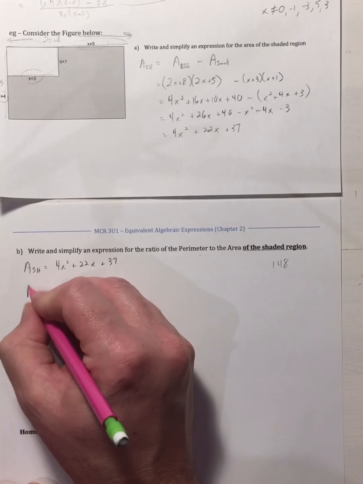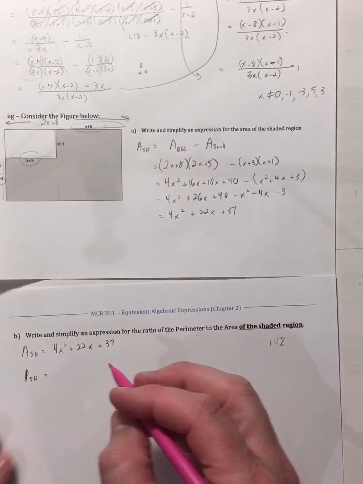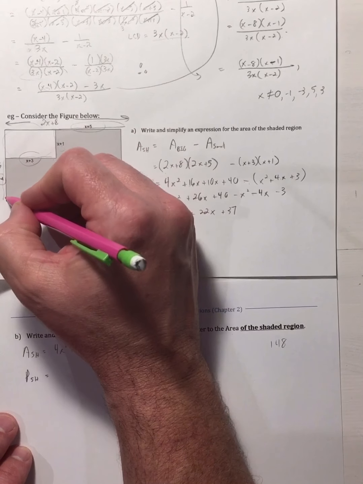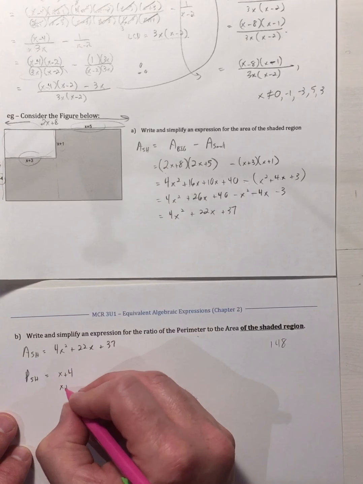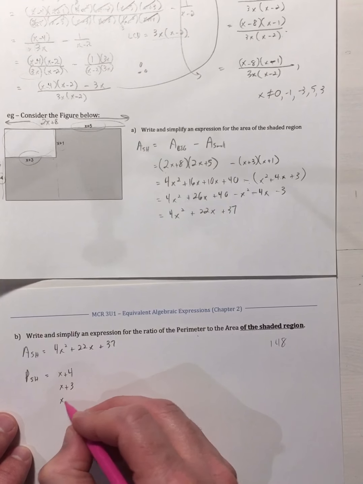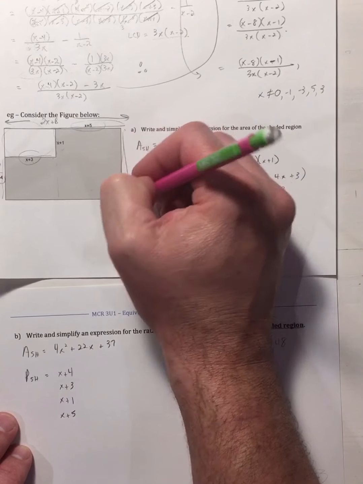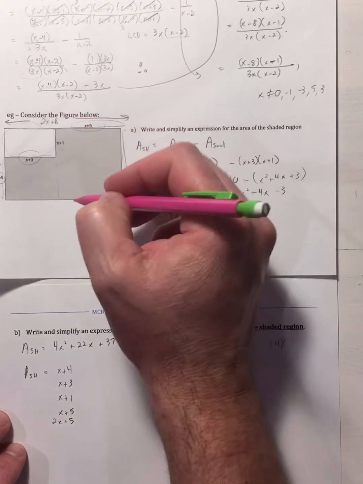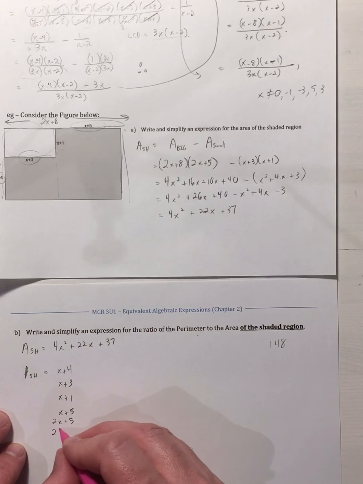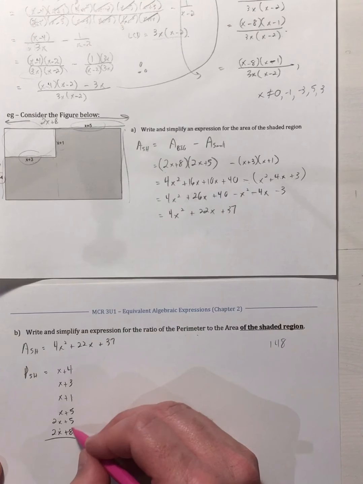So for the perimeter of the shaded region, you just have to walk your way around this rectangle. I'm going to write it in a columnar fashion. I'll start here: x plus 4, x plus 3, x plus 4, and then x plus 3, and then x plus 1, and then x plus 5, and then this side here, which is 2x plus 5, and then this long side, which is 2x plus 8. 4 and 3, it's 8, another 8 is 16, so that's 26.